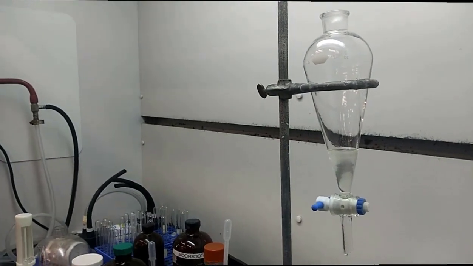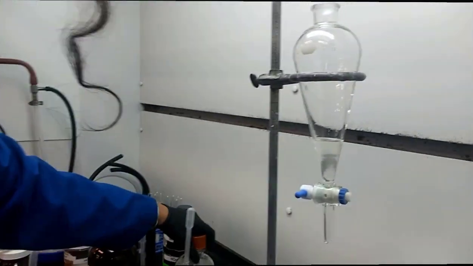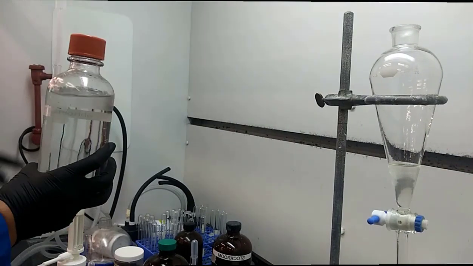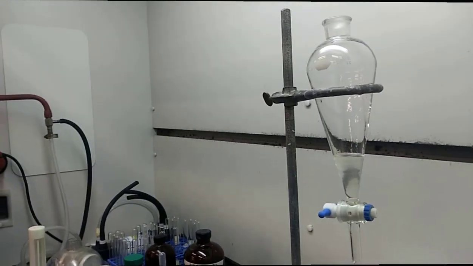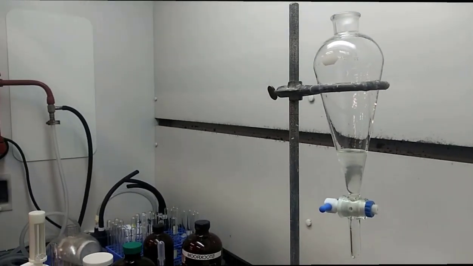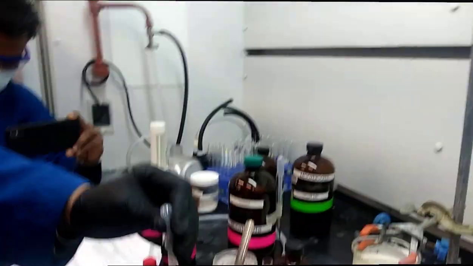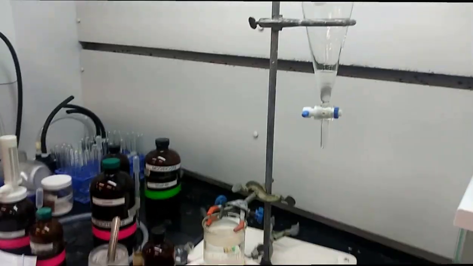Now they're going to do a second wash to clean up the organic layer as much as possible. They're going to have a brine solution, or a saturated sodium chloride solution. They're going to add about 8 milliliters of that to the separatory funnel.